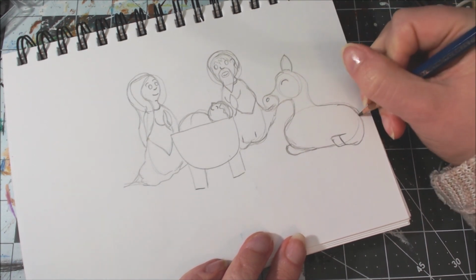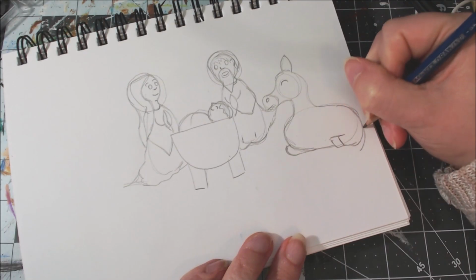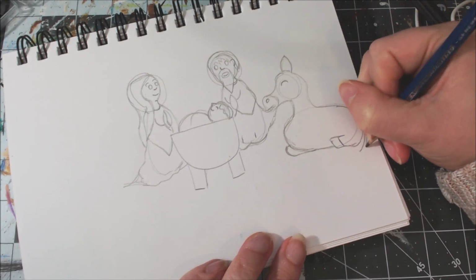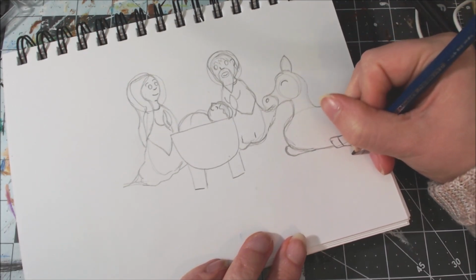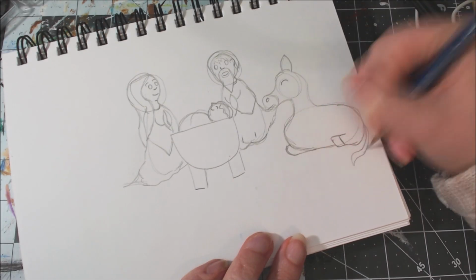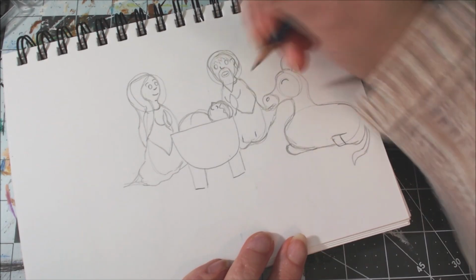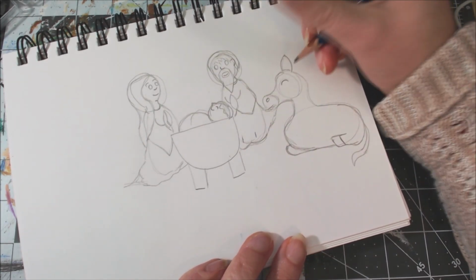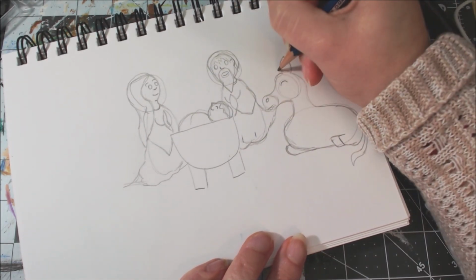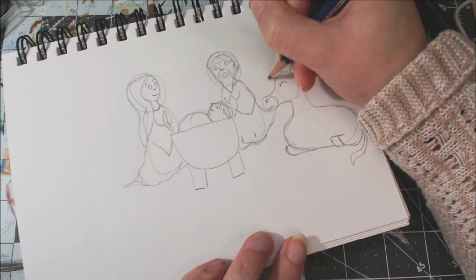Then his tail we can kind of put right here, coming off like this. And then his donkey hair, just kind of wavy lines.